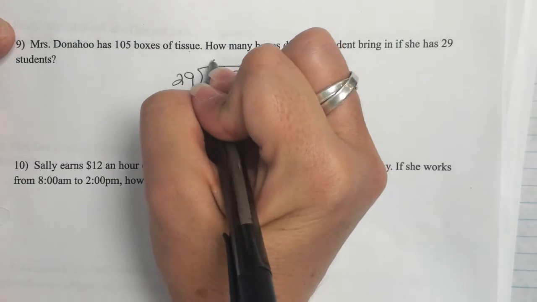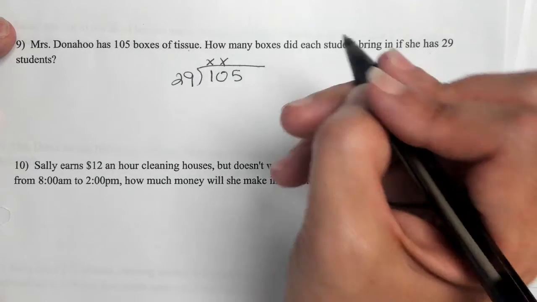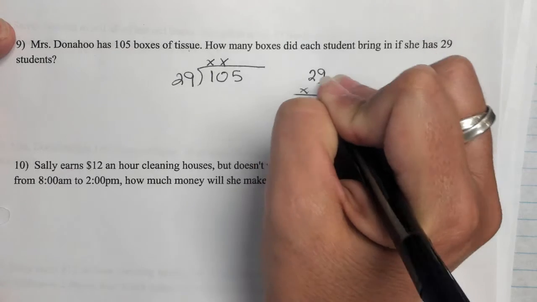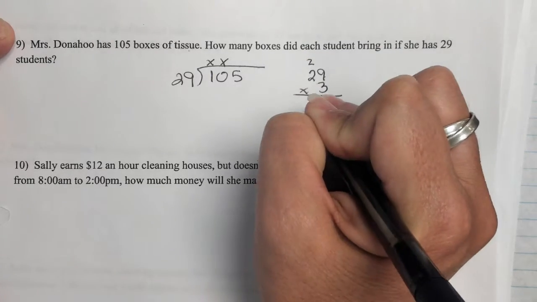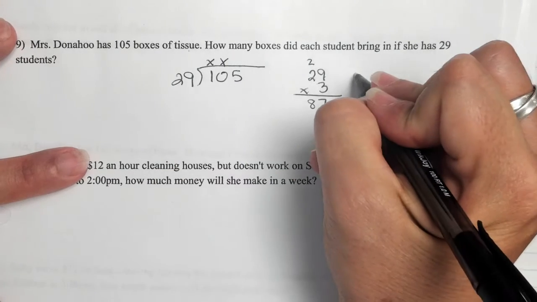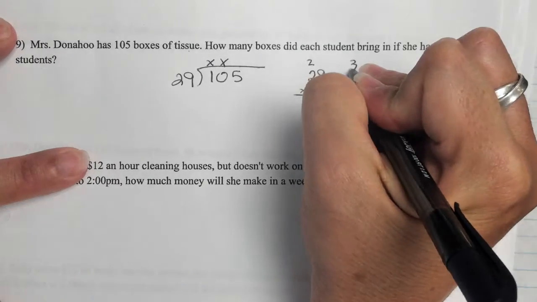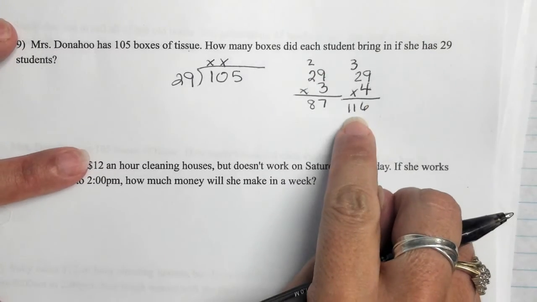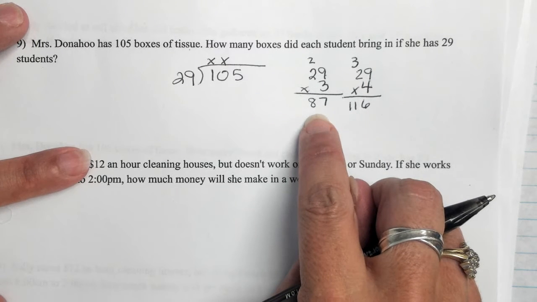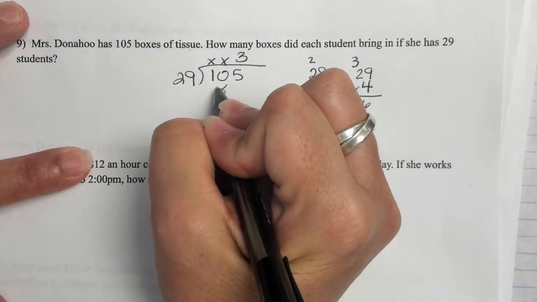Okay. 29 times, what you think? 3. Okay, give me 1 second. 3 times 9 is 27. I got 87. And I'm trying to get 105. You might be able to go along. Let's see if one more works. I got 116. So I want 3? Okay. 3 is the closest. I'll line it up. 87.